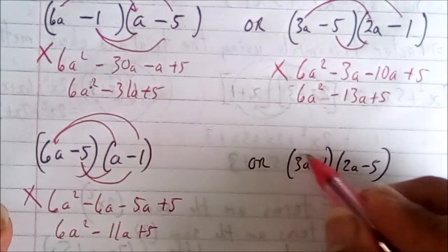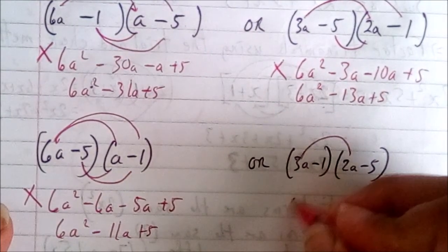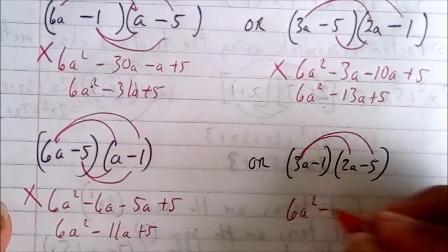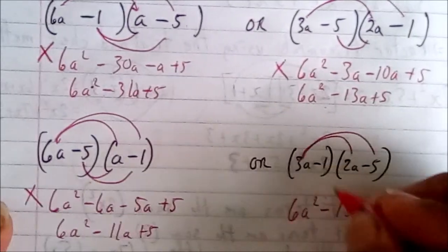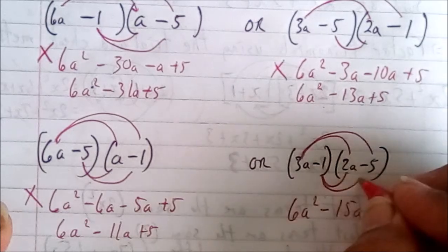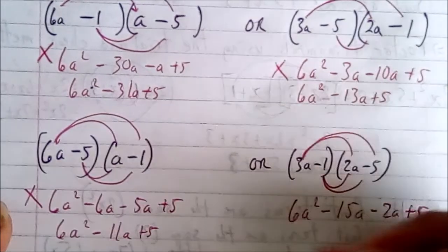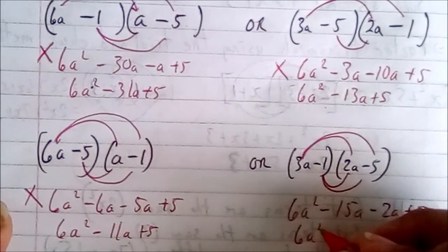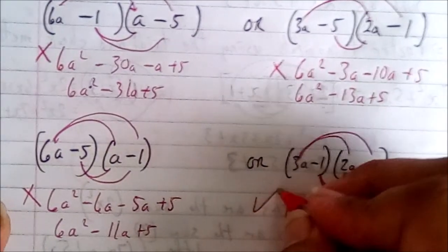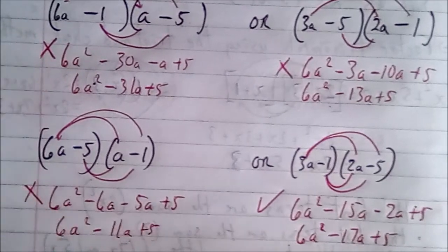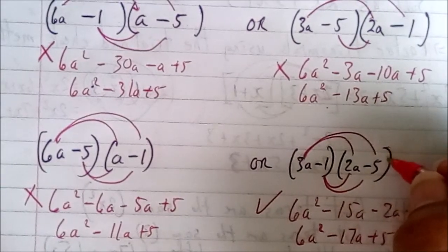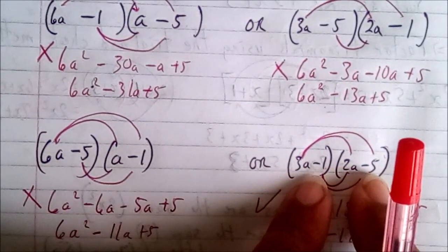We have 3a times 2a, that is going to give me 6a squared. 3a times negative 5, negative 15a. Negative 1 times 2a, negative 2a. Negative 1 times negative 5, positive 5. Here this gives us 6a squared minus 17a plus 5. This is the correct combination, because this is what we want for our solution. Okay, so these are the two binomials that we're looking for.